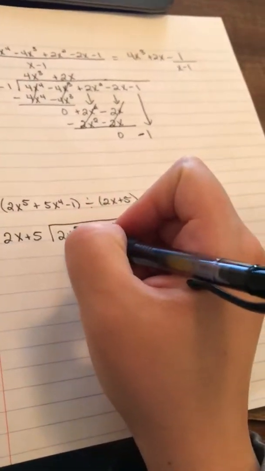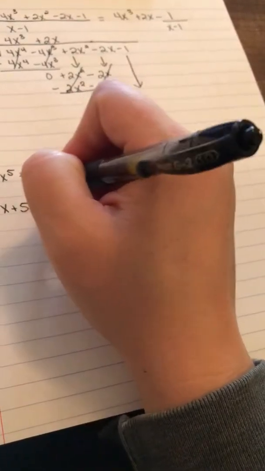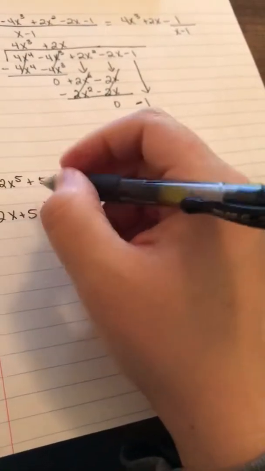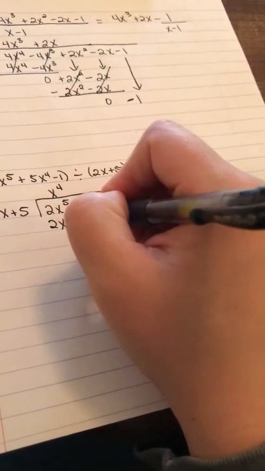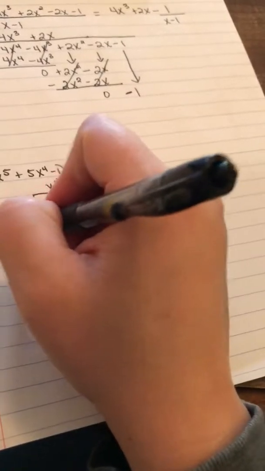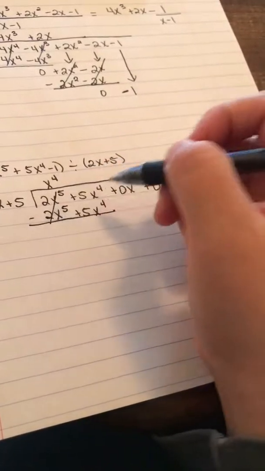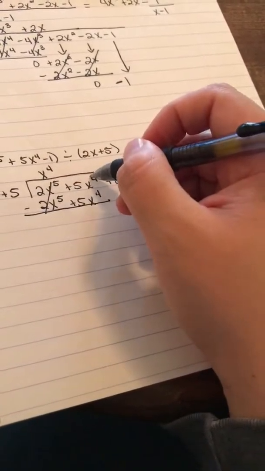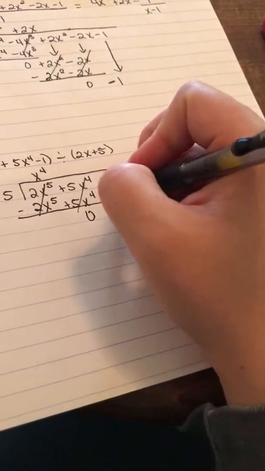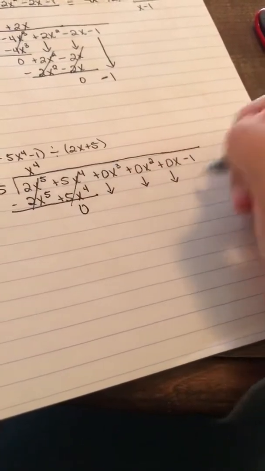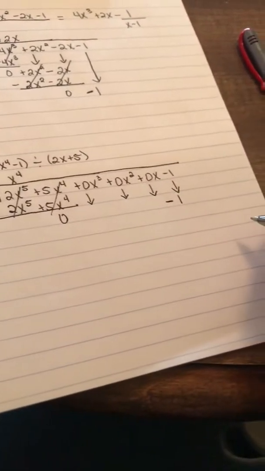So to turn 2x into 2x to the 5th, you multiply by x to the 4th. X to the 4th times 2x is 2x to the 5th. X to the 4th times 5 is 5x to the 4th. So this one, like I said, it works out nicely. They don't always do that. 2x to the 5th minus 2x to the 5th cancels. 5x to the 4th minus 5x to the 4th cancels. You're left with 0. So if you drop these down, they're all zeros. So actually you can only drop down a negative 1 and you're just done.